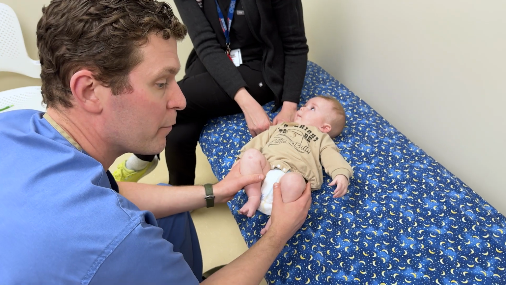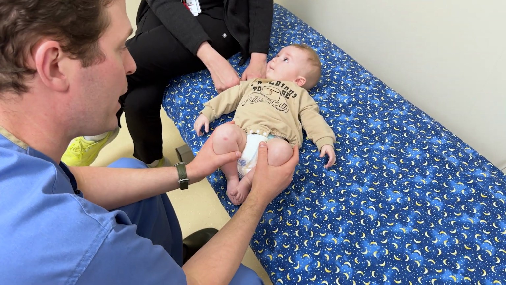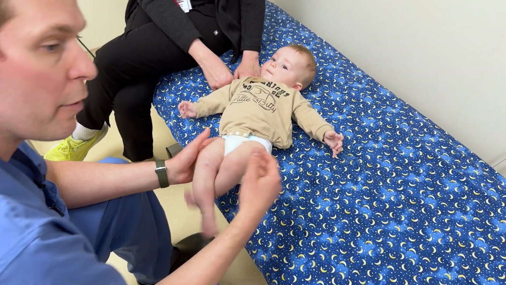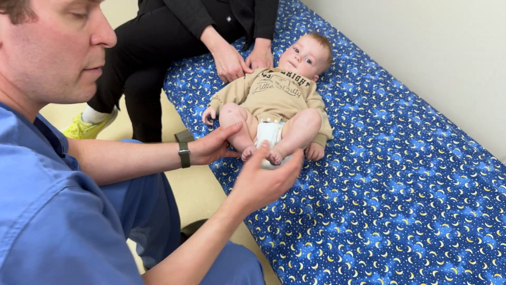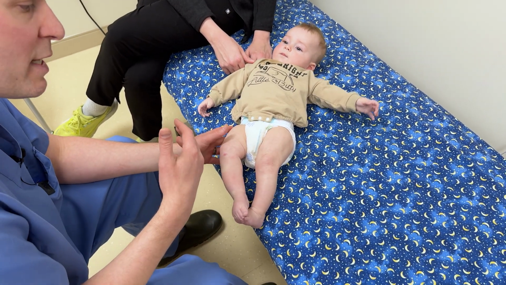We have some provocative maneuvers to test the stability of the hip. Those two maneuvers are the Ortolani maneuver and the Barlow maneuver. And we're going to overlay some images so you can see what we're trying to illustrate.